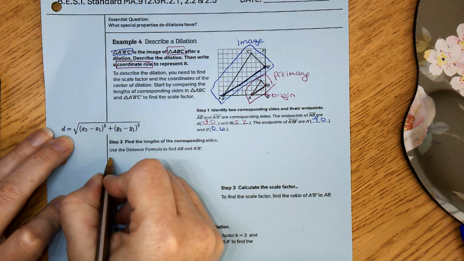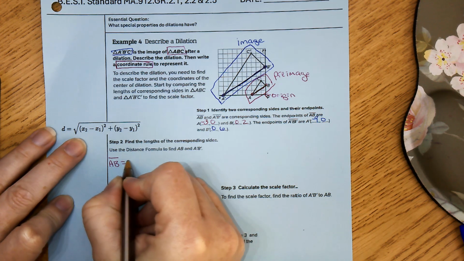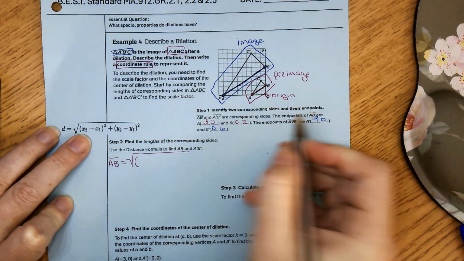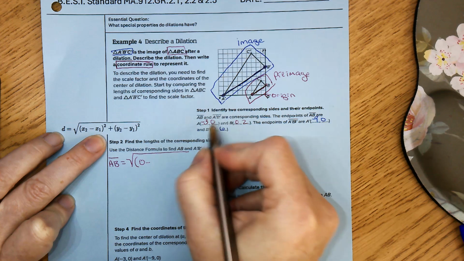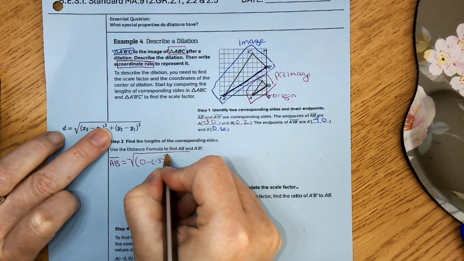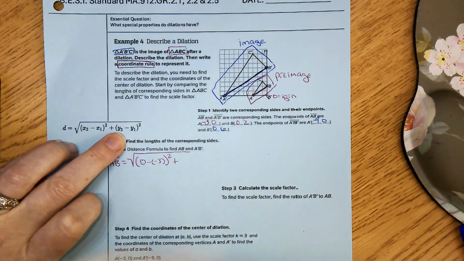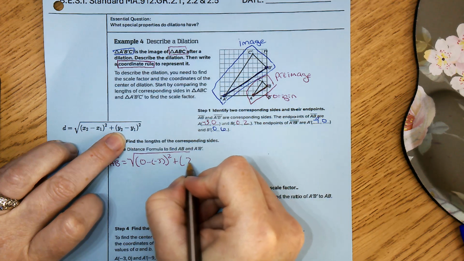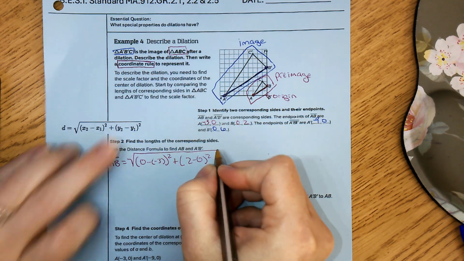So first we're going to find the distance of side AB. All right, and it's the square root of, our x2 is 0, minus our x1, well, that's -3, the whole thing is squared, plus the difference in your y's, okay, y2 is 2, minus y1, which is 0, and that whole thing is squared, all right?